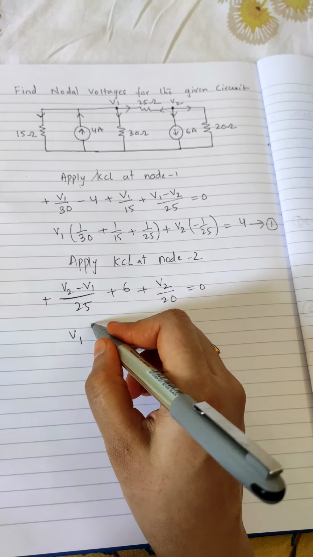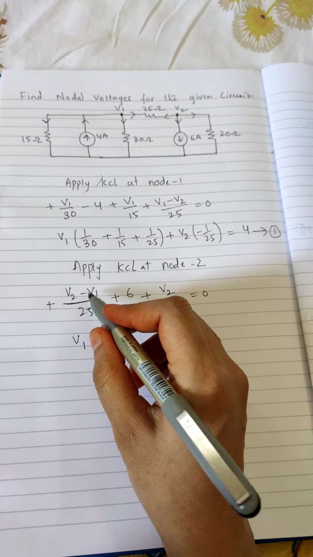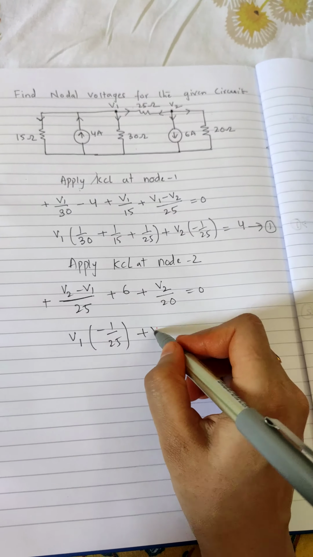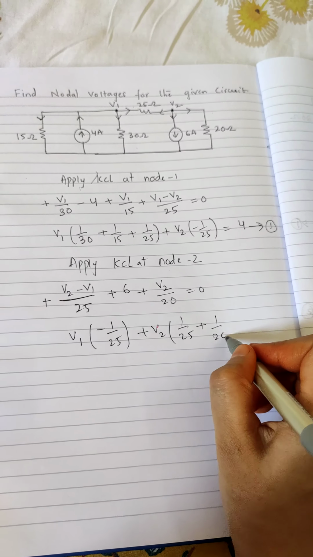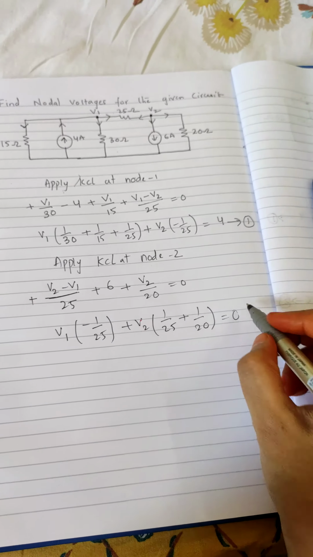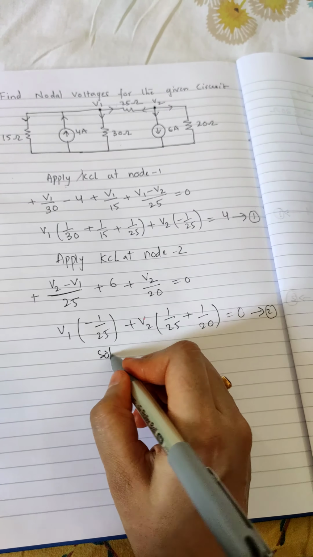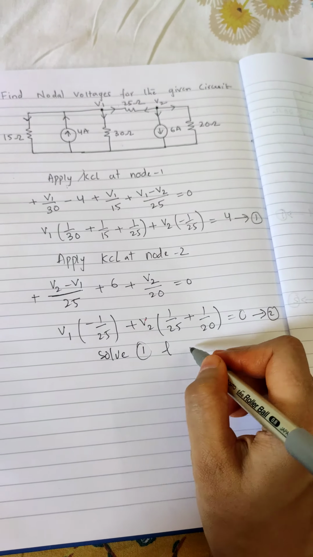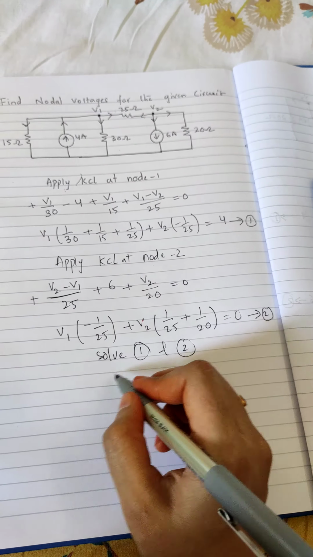Okay, let me combine the terms of V1 and V2. The coefficient of V1 is minus 1 by 25, and the coefficients of V2 are 1 by 25 and 1 by 20, which is equal to minus 6. This is equation number 2. So let me solve equations 1 and 2 using a calculator.